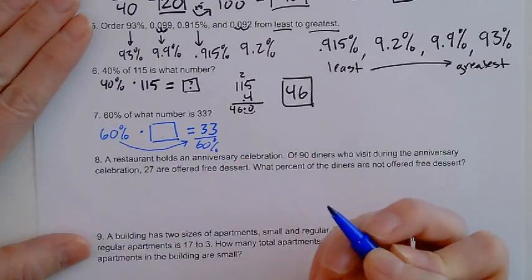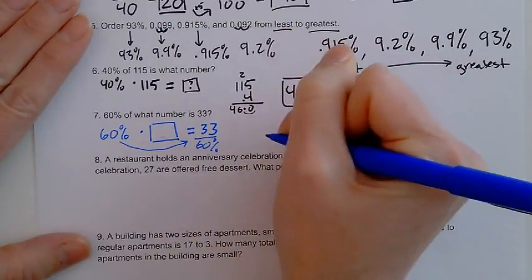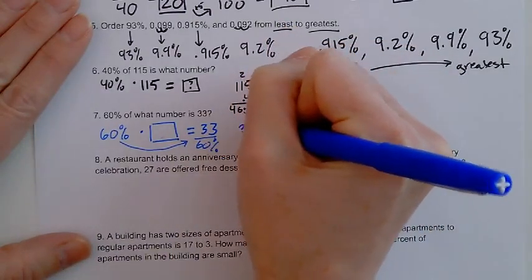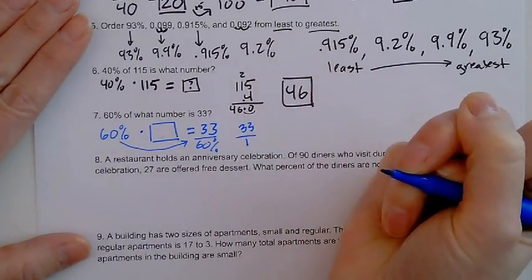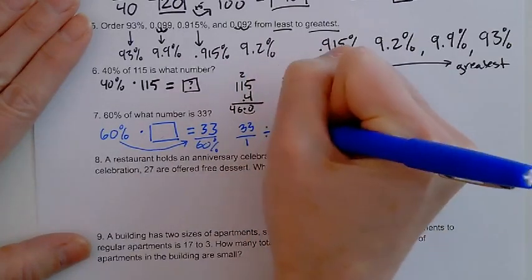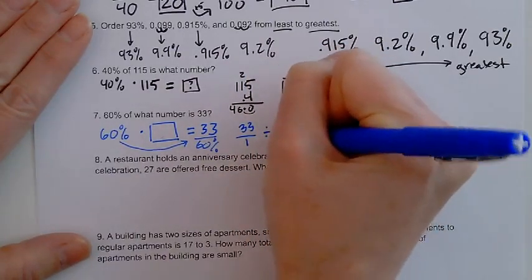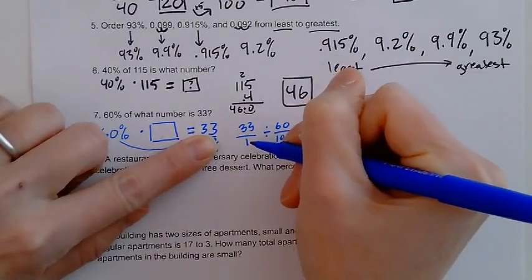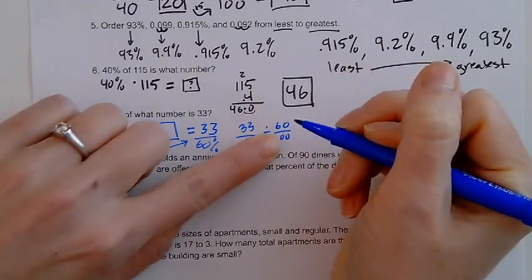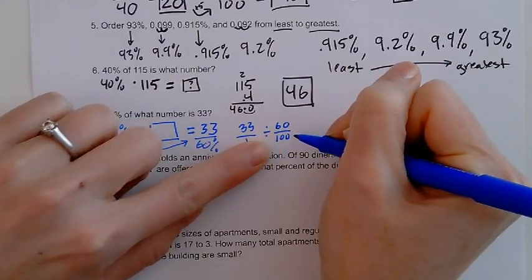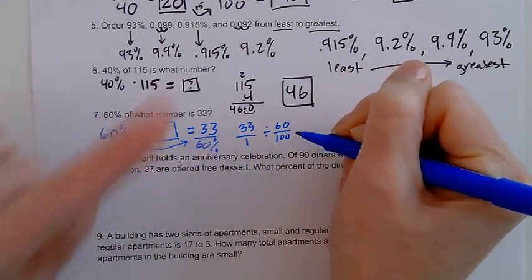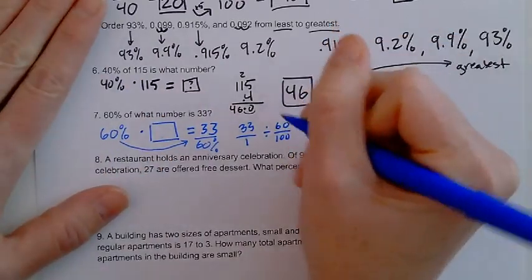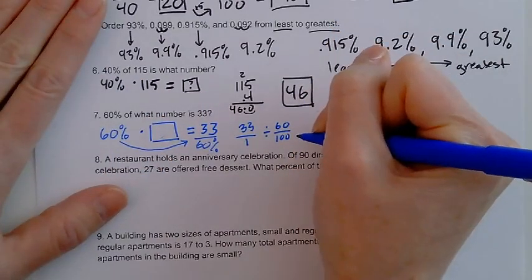So I'm going to divide. This time I'm going to use fractions. So I have 33 as a fraction divided by 60% as a fraction. If I have a whole number and I'm making it a fraction, it's over 1. If I have a percent and I'm making it a fraction, it's over 100. Don't mix those up. All right, everybody, what's my conga line I need to do?